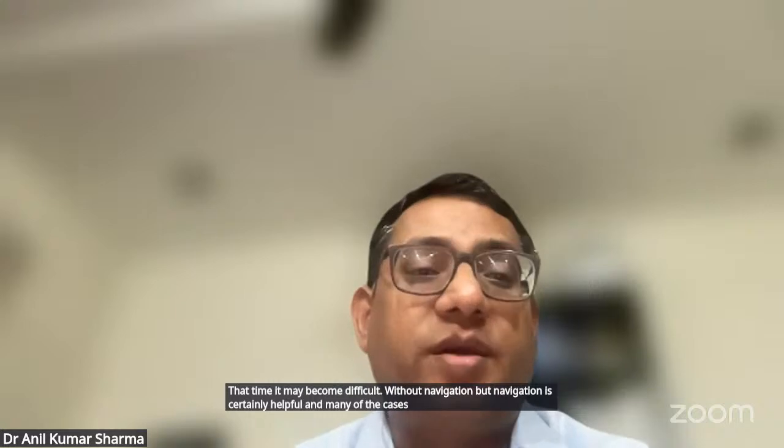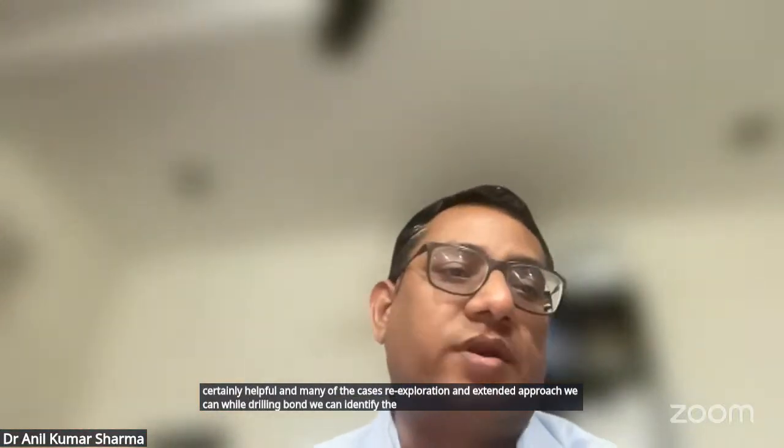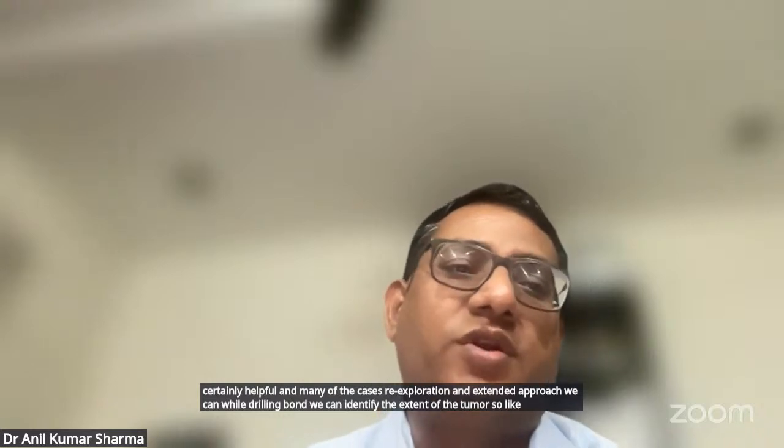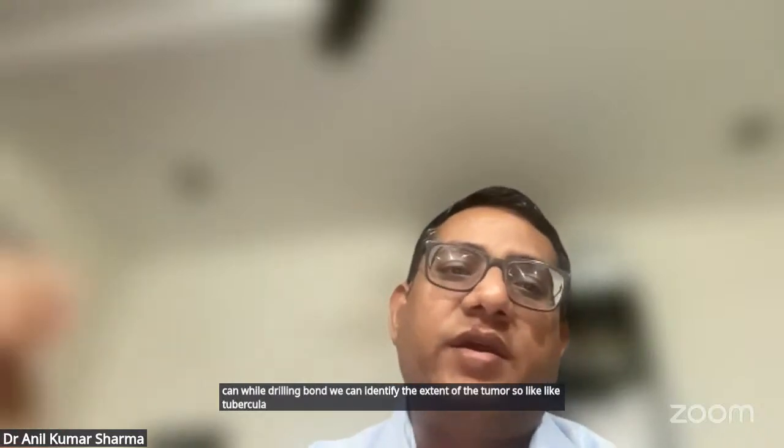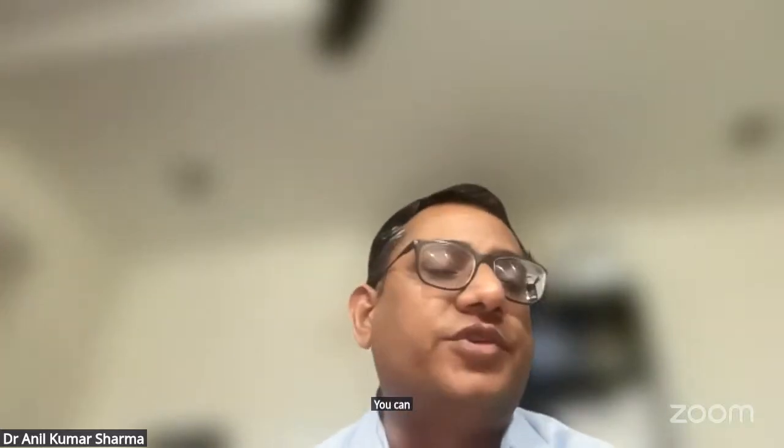In re-exploration and extended approaches, while drilling bone, we can identify the extent of the tumor. For example at the tuberculum sellae, we can identify how much bone we have to resect. We can delineate the extent of the tumor.